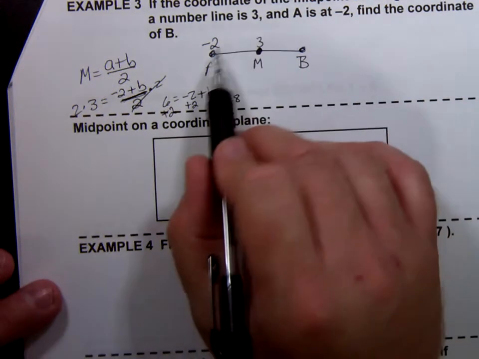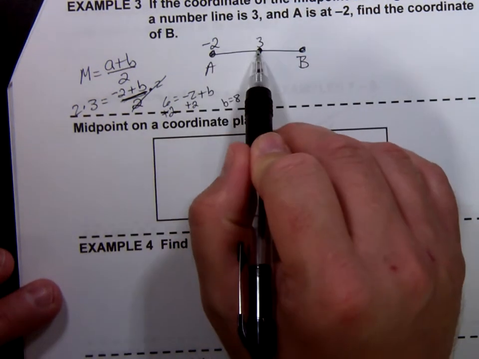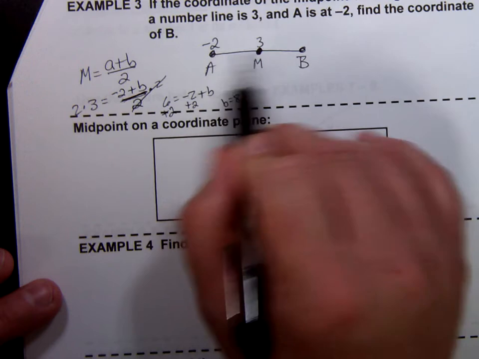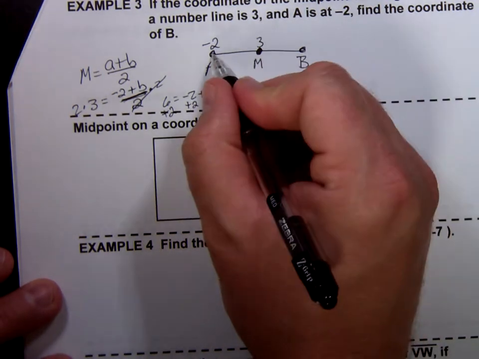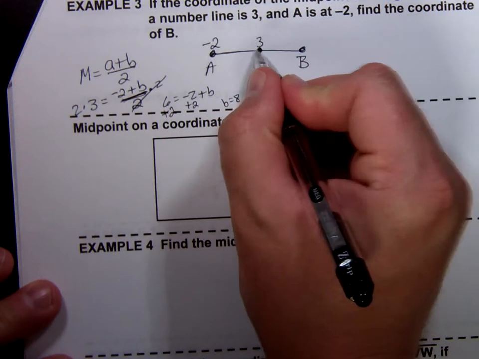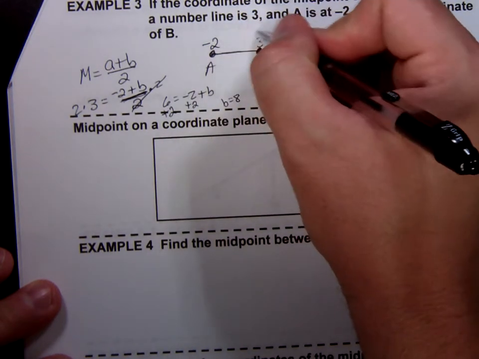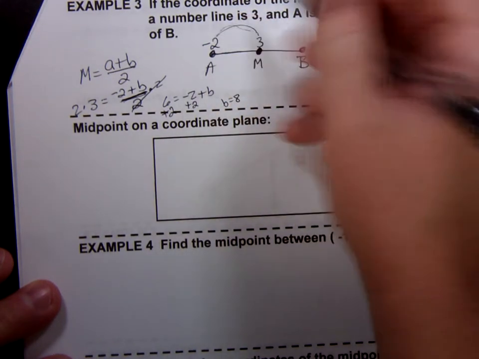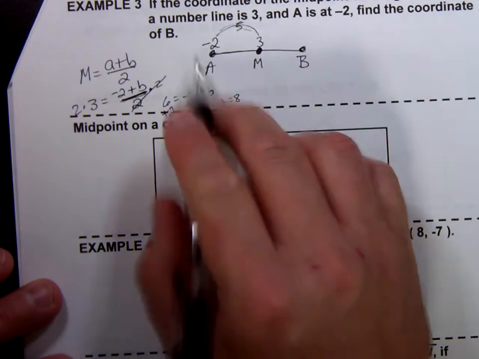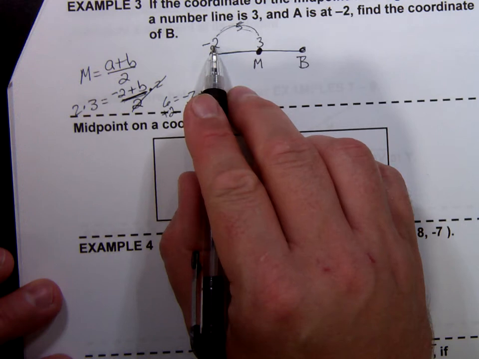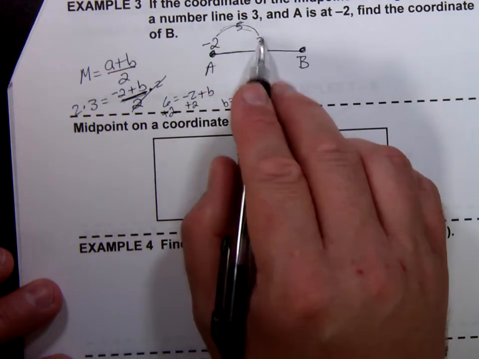Okay. Because m is the midpoint, it is exactly halfway from a to b. Exactly halfway. So, what is the distance from a to m? Well, from negative 2 to 3, that's a distance of 5. You have to go up 2 just to get to 0, and then you go up 3 more to get to 3. So you're going up 5.